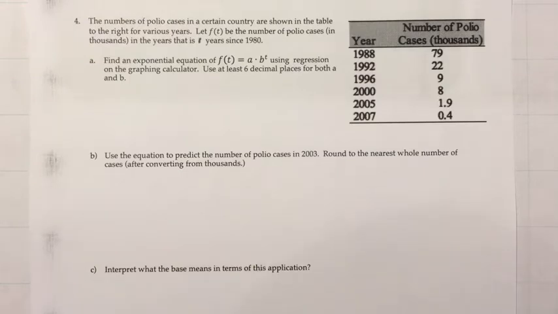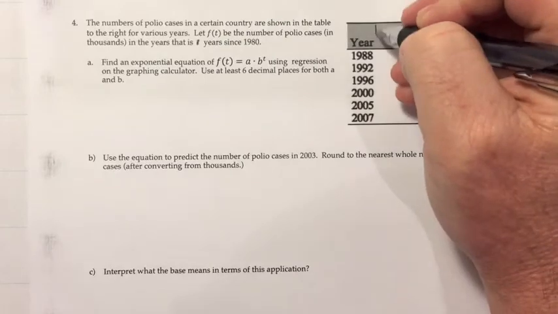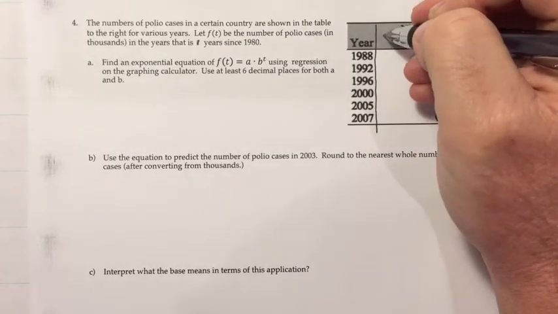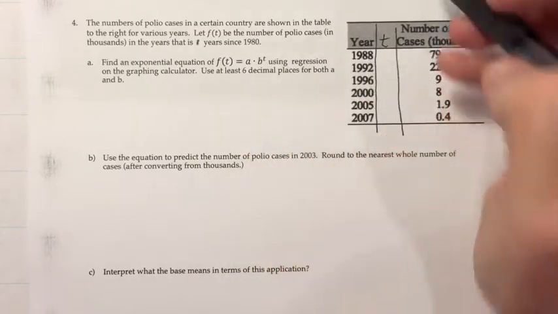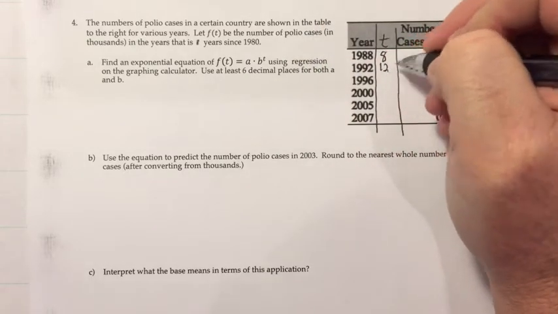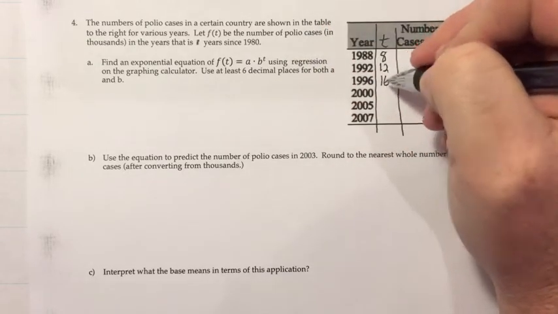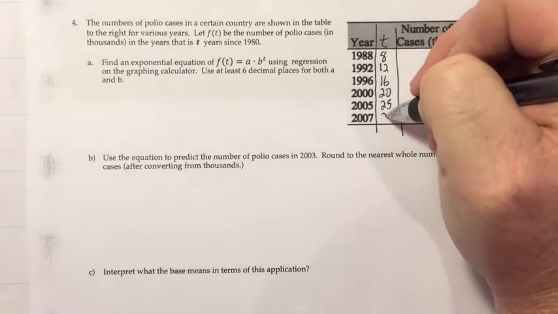The numbers of polio cases in a certain country are shown in the table to the right for various years. Let f of t be the number of polio cases in thousands in the year that is t years since 1980. So the first thing I'm going to do when I look at this table is add a t column. So here's all the years, but let's make a new column for t. We started the clock in 1980, so 1988 is 8 years later. 1992 minus 1980 is 12. 96 minus 80 is 16. 2000 minus 1980 is 20, and so on for 25 and 27.